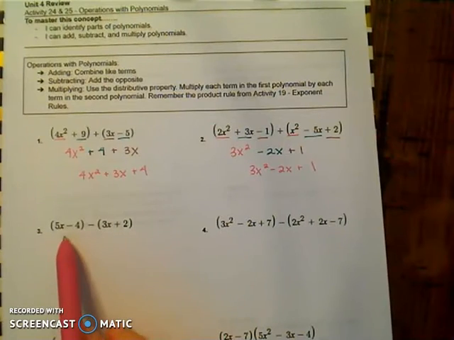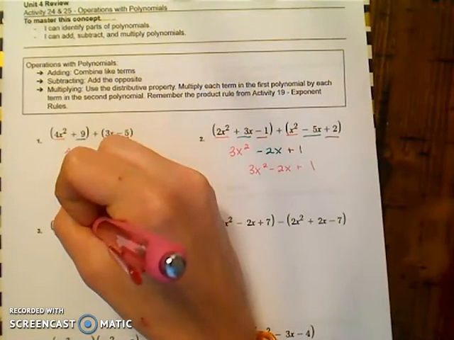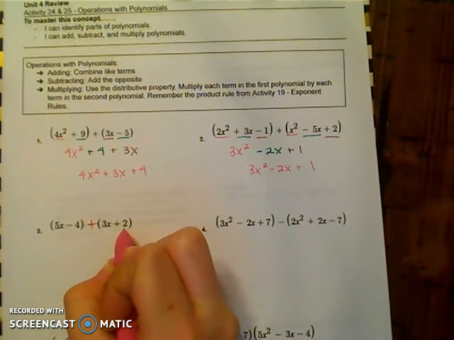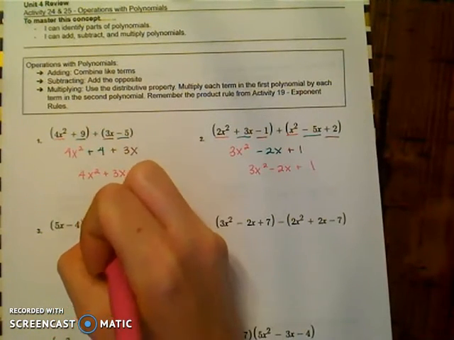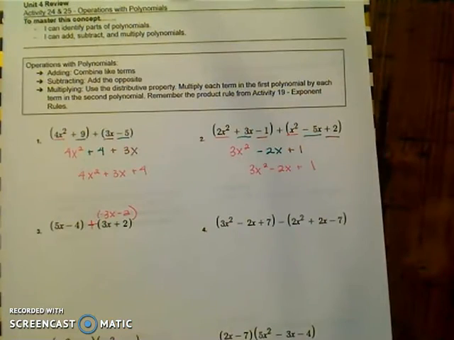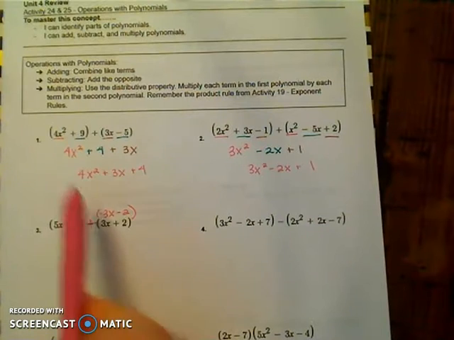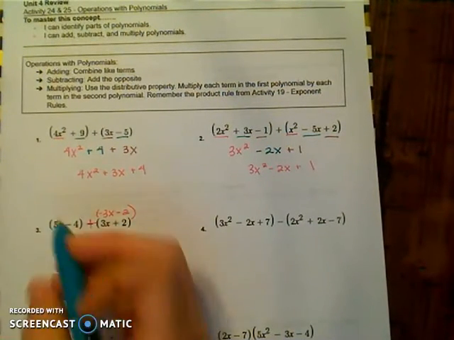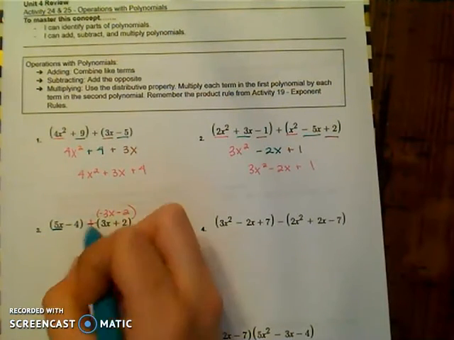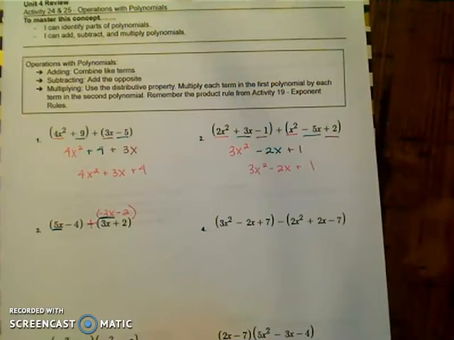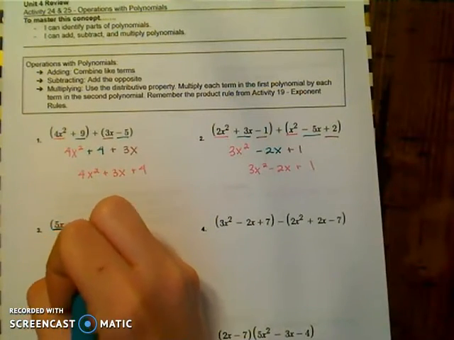So guys, we are going to keep the first polynomial the same. Then we are simply going to add the opposite of the second parenthesis. So that's going to become negative 3x minus 2. Then I'm going to combine like terms just like I did in example 1 and example 2. So here I have 5x plus negative 3x. 5 plus negative 3 is going to give me 2x.